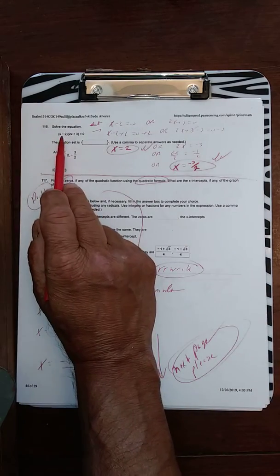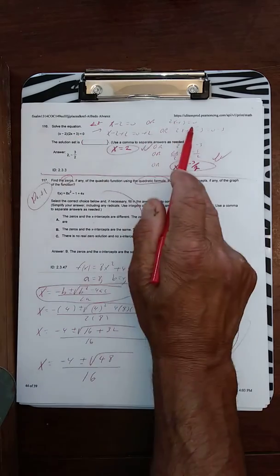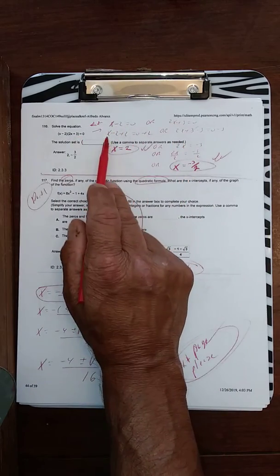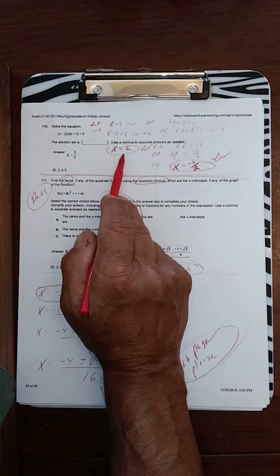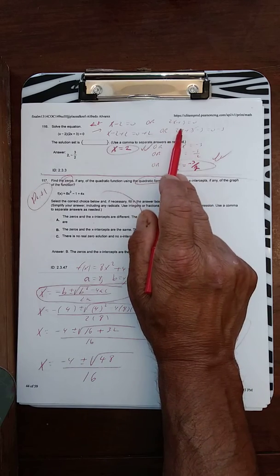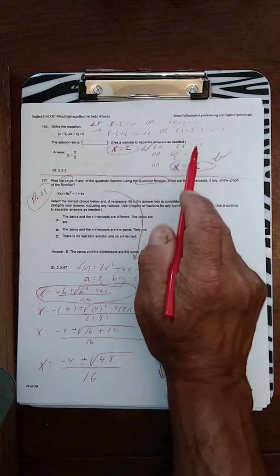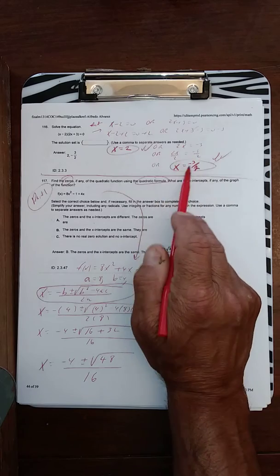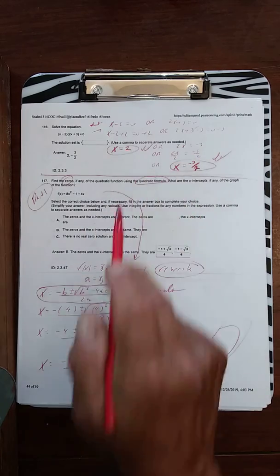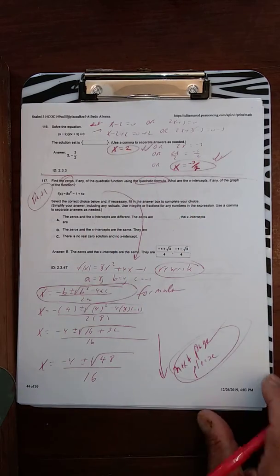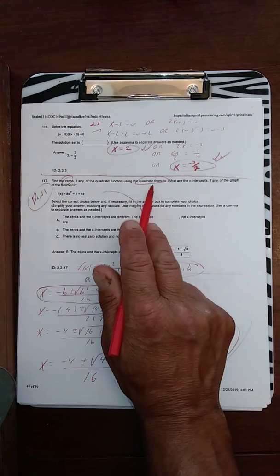Solve this. Set the first one equal to 0, the second one equal to 0. So x minus 2 equals 0, add 2, so x is 2. Second one, 2x plus 3 equals 0, subtract 3 from both sides, 2x equals negative 3, divided by 2, so x equals negative 3 over 2. Two answers. Then it says find the zeros, but use the quadratic formula.